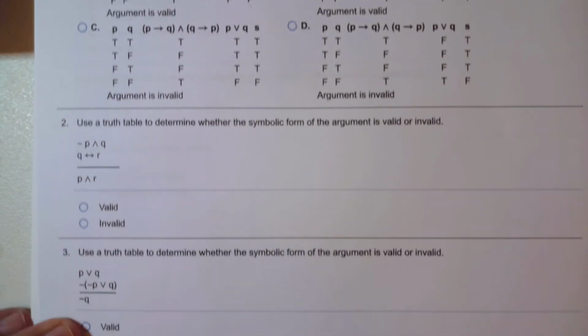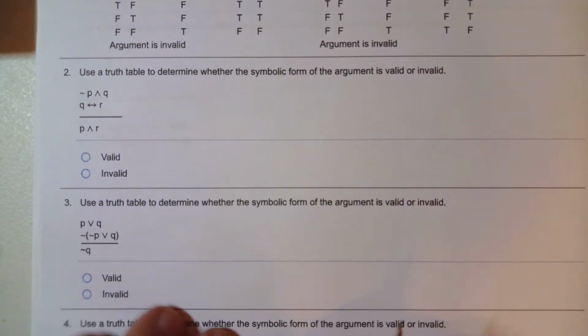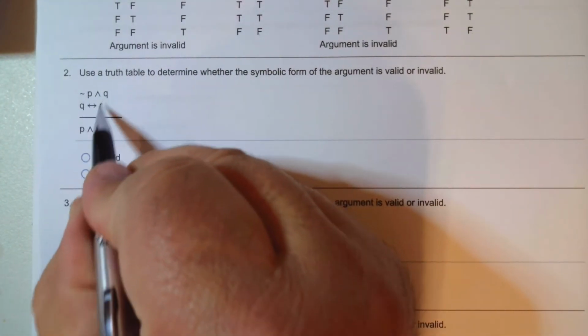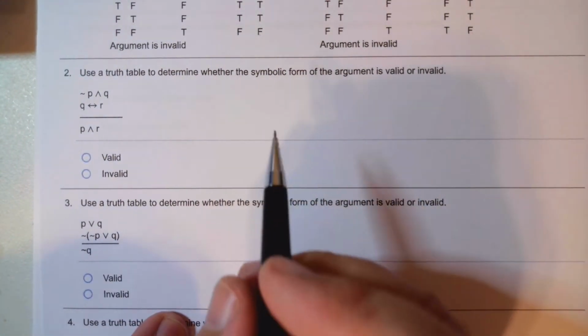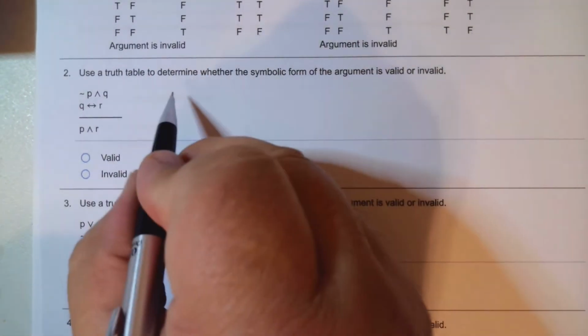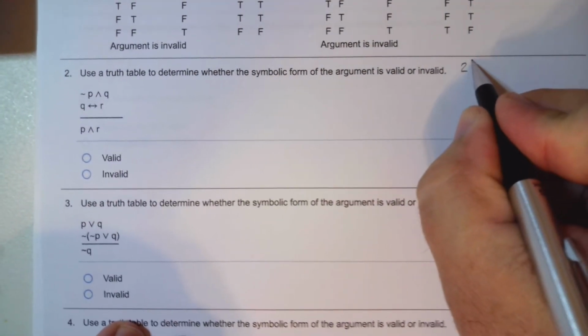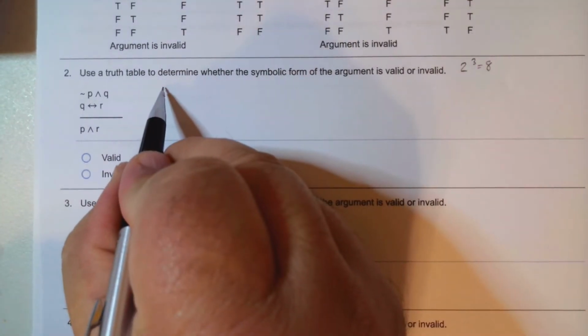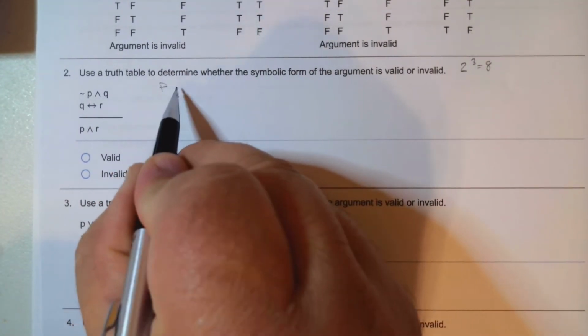All right. Let's look at this one. We have P, Q, R. We have 3 elements. So 2 to the power 3 means we have 8 rows. I'll try to squeeze it on here.